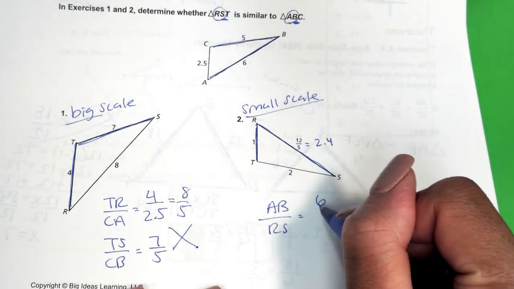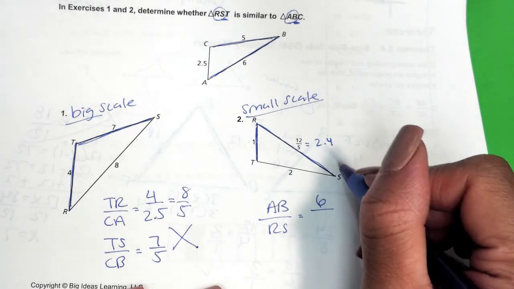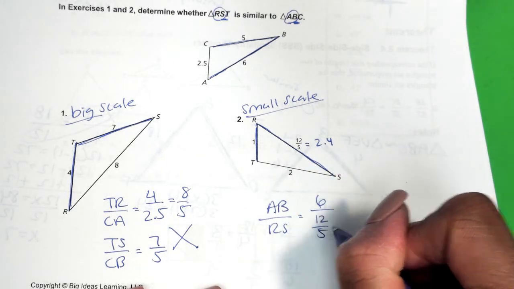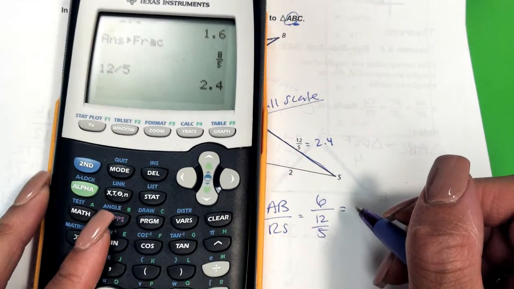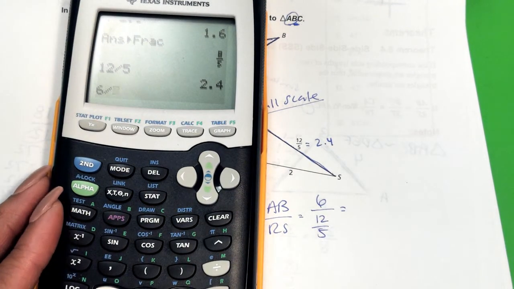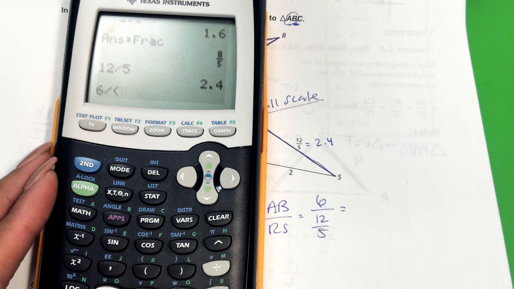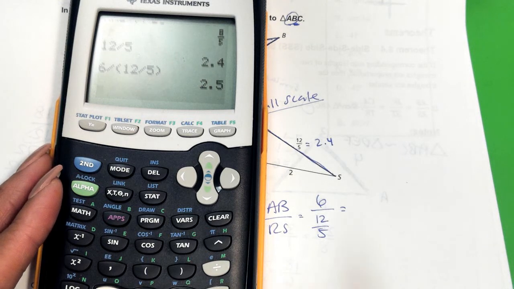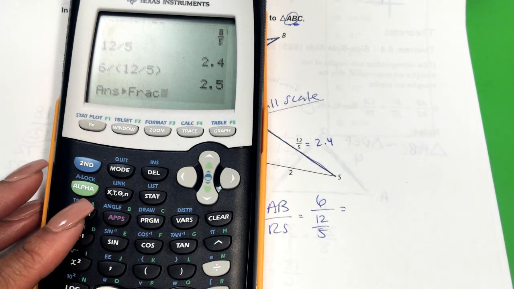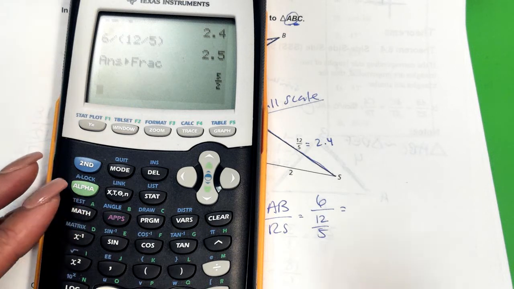So I have 6 all over 2.4, or you can say 12 over 5. And when I reduce that, so 6 divided by, this is where you have to use parentheses, 12 divided by 5, close parentheses, I end up with 2.5, or as a fraction for scale factors, it would be 5 over 2.